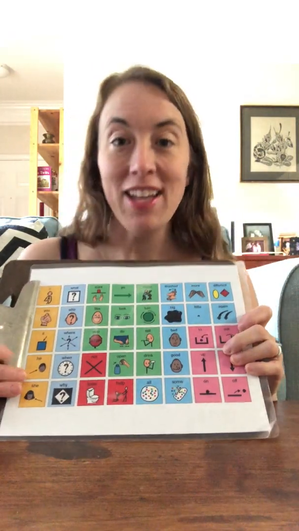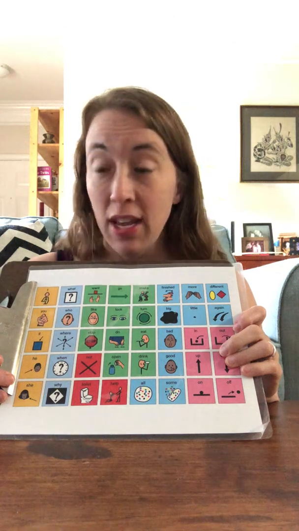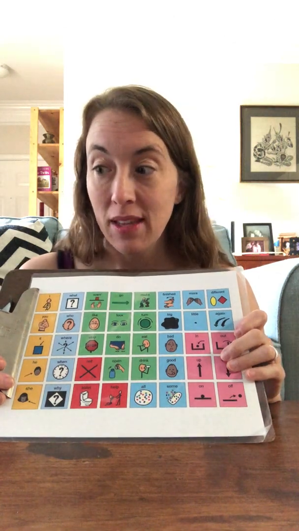The second thing that you're going to want to have is a few options of things that are very motivating to your communicator. So favorite toys, special toys, activities, things that are very, very, very preferred. If you are chasing your child around, trying to get them to come and sit down to ask for this item or material, it is not motivating to them. We're back to the drawing board. We're going to have to pick something else.